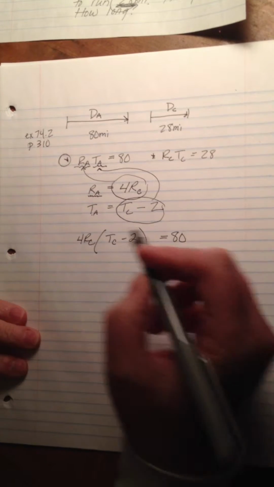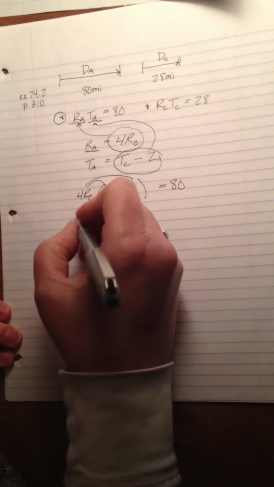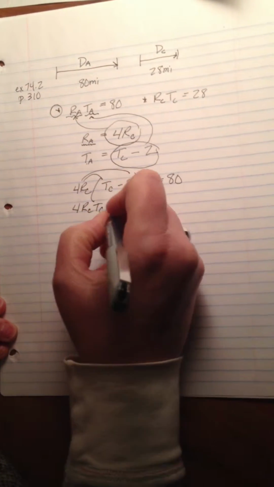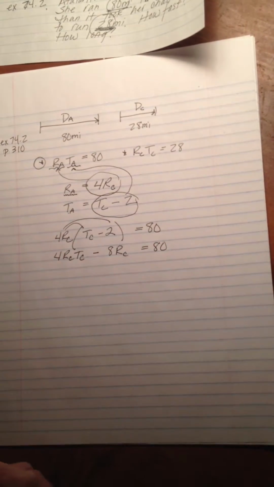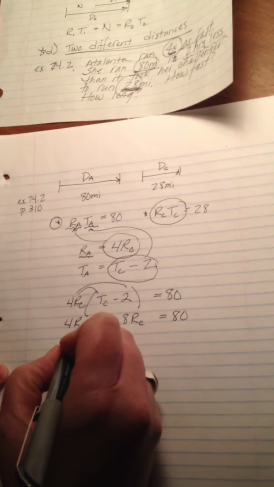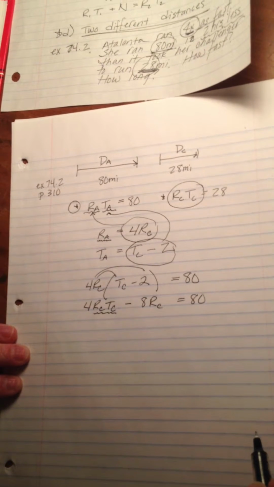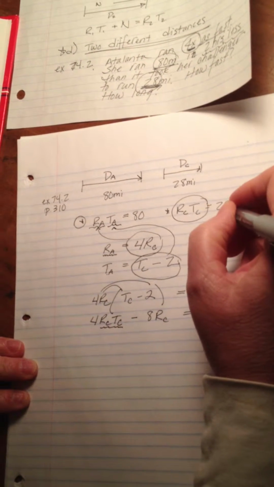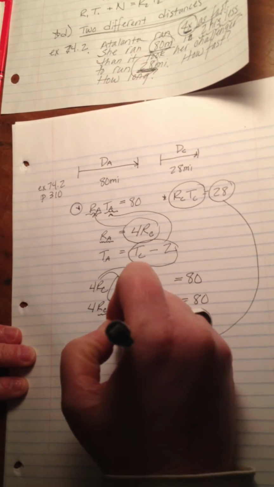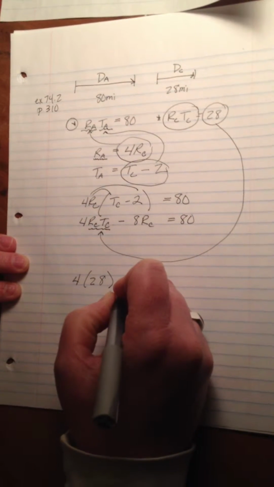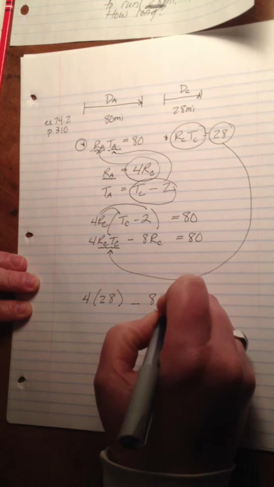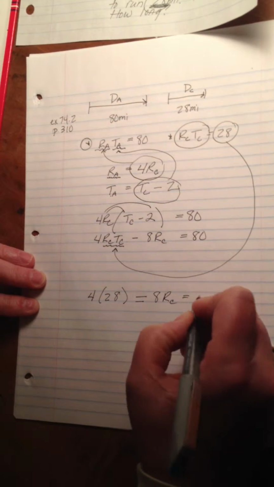So now we distribute. I knew you were thinking that. I was going to call on you, Lydia, and I knew you would know to distribute. So now we multiply: 4RCTC minus 8RC equals 80. And hallelujah, the heavens have parted and the angels are singing, because now we see exactly where to plug in our RCTC, our rate and time of cupcake, with this lovely number. I actually wanted to circle that part to show that that will go right there. So 4 times 28 minus 8RC, oh, I put my minus in a weird place, equals 80.